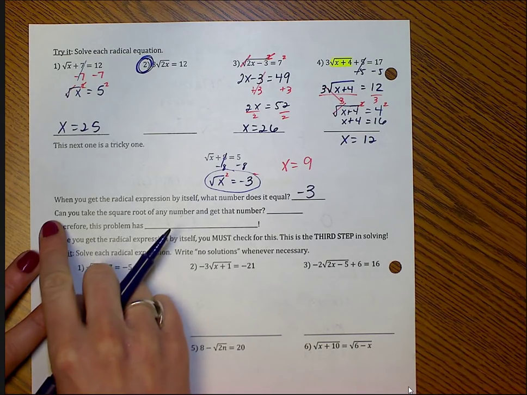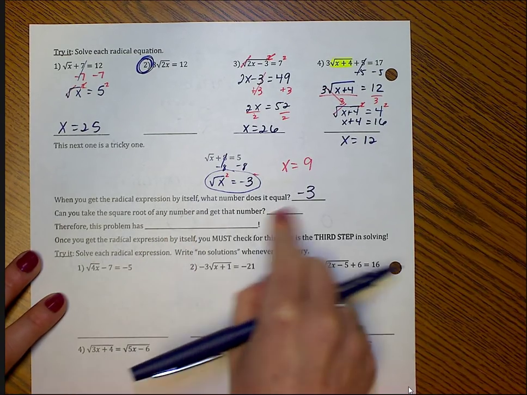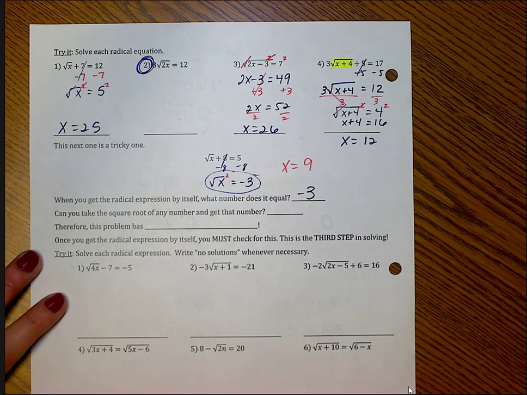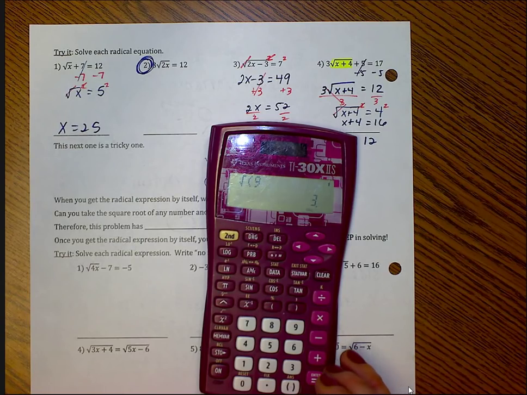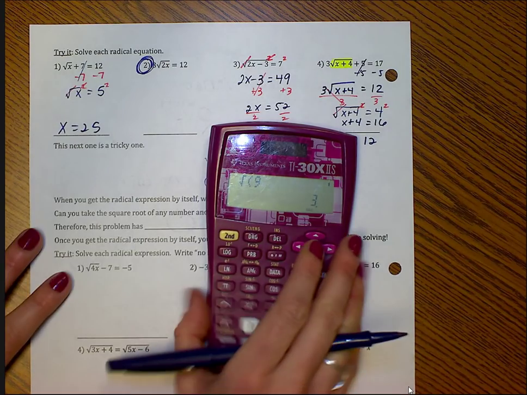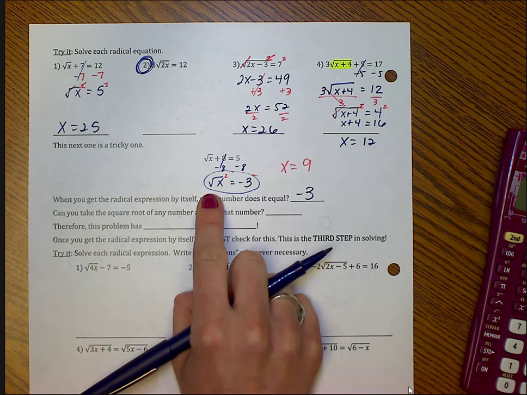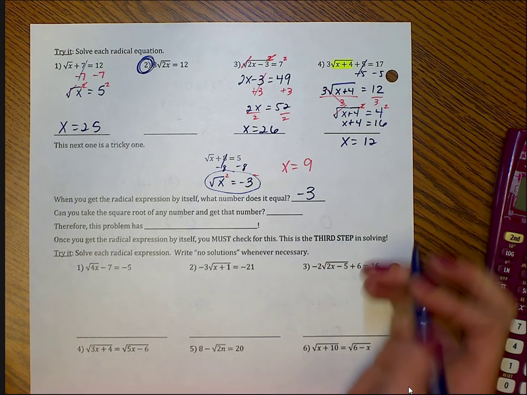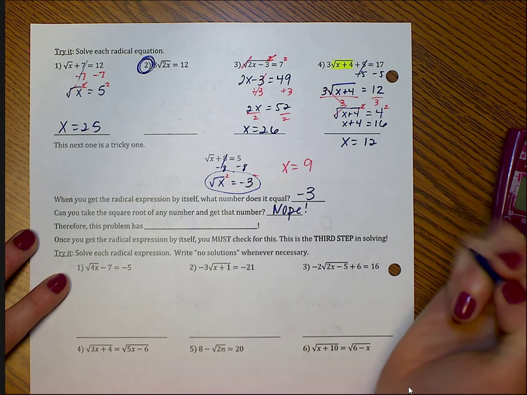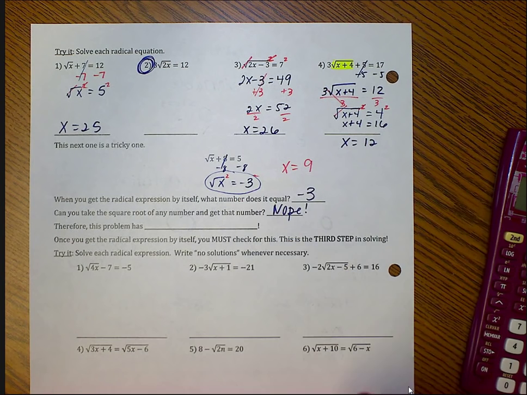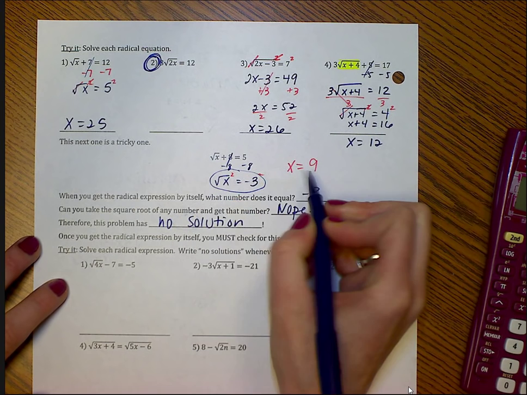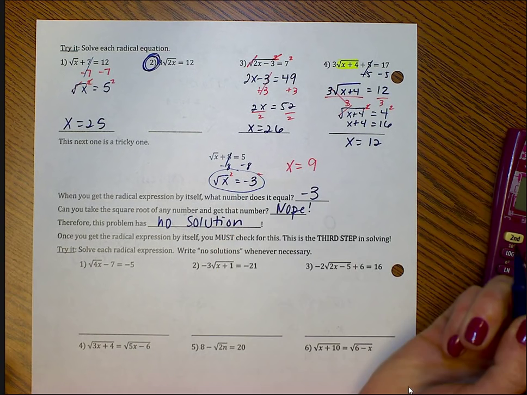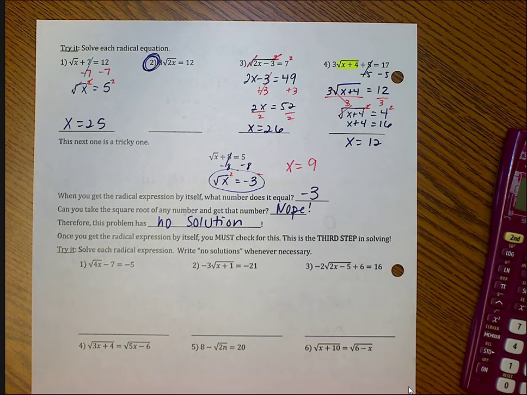Now, think to yourself, can you take the square root of any number and get a negative number? No. When I do the square root of 9, so say I said 9 was the answer, the square root of a number is always a positive number. So I'm never going to get a -3 when I do the square root of any number. So I definitely can't ever get that as an answer. So if this happens, then there actually is no solution. Nothing's going to work. 9 's not an answer because the square root of 9 is +3. So for that reason, sometimes there's actually no solution.